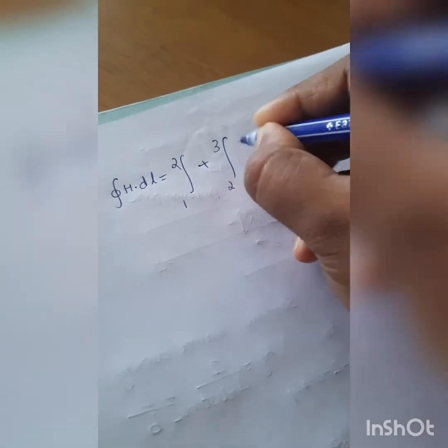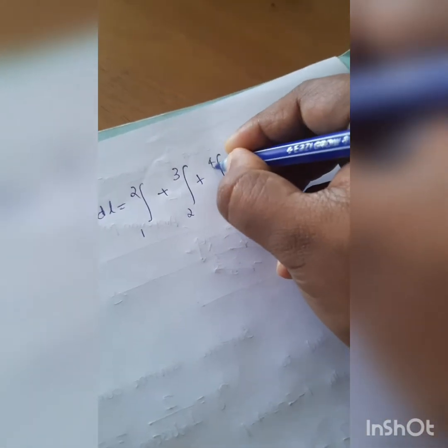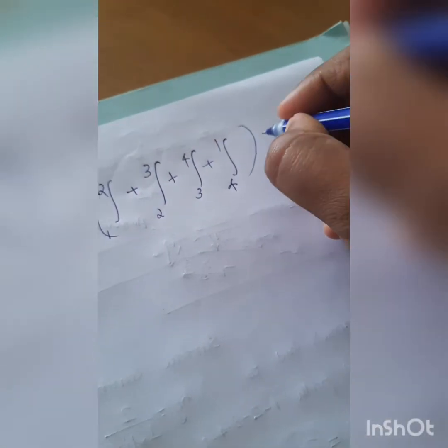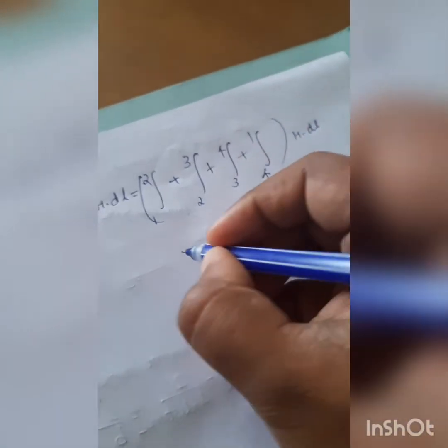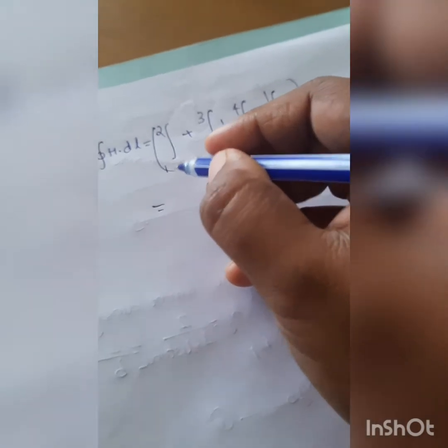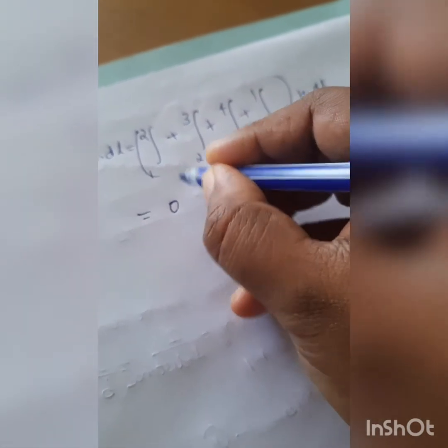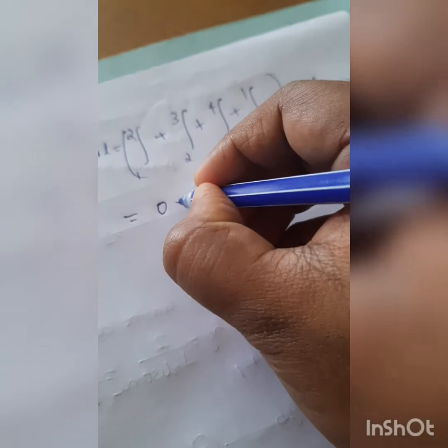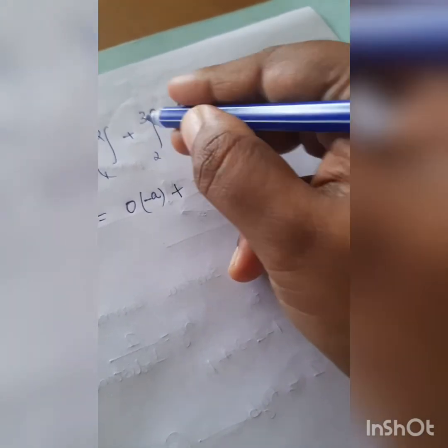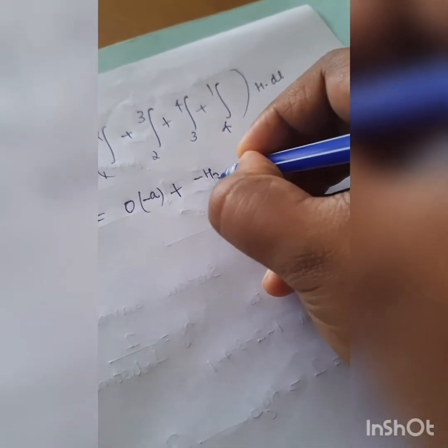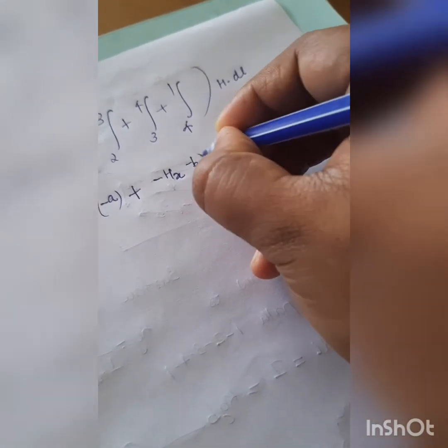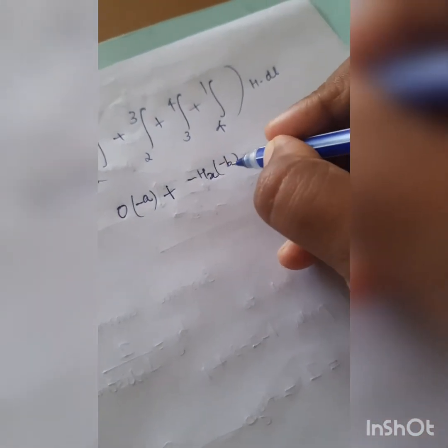From 2 to 3 it is minus Hx, and the distance is minus b.